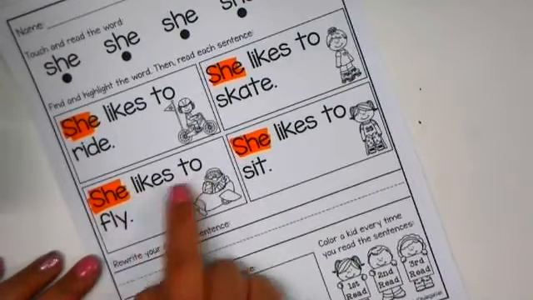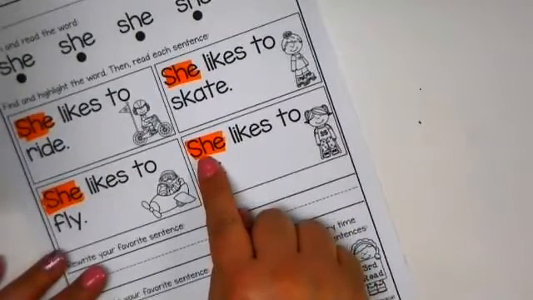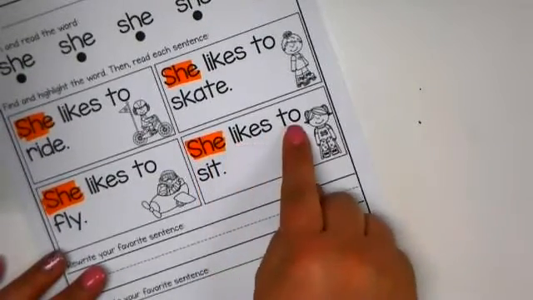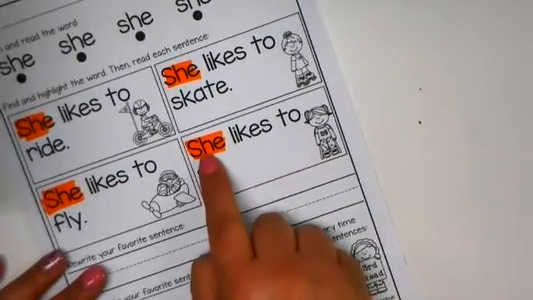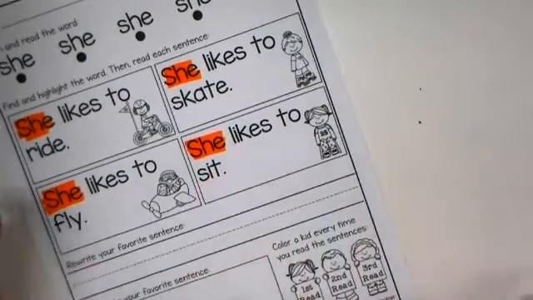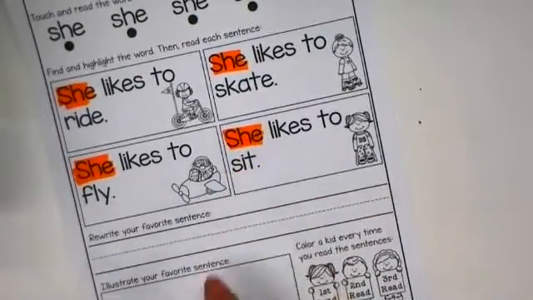And our last sentence, ready? Get your fingers ready. She likes to sit. Let's read it quicker. She likes to sit. See, that wasn't that hard. Just remembering that S-H-E is she.